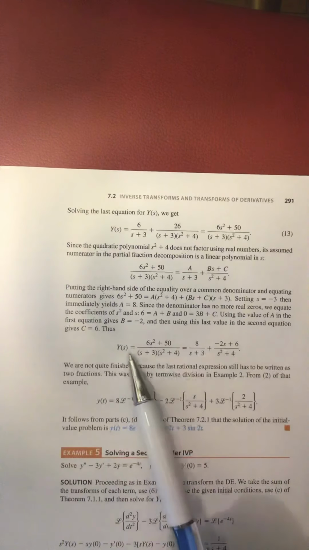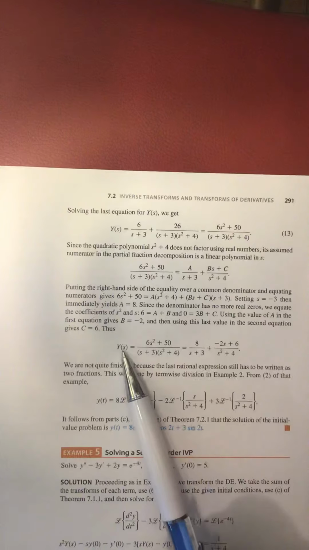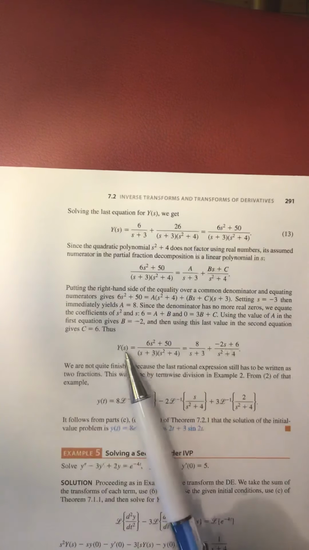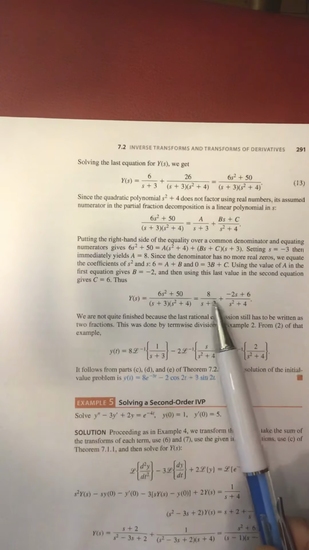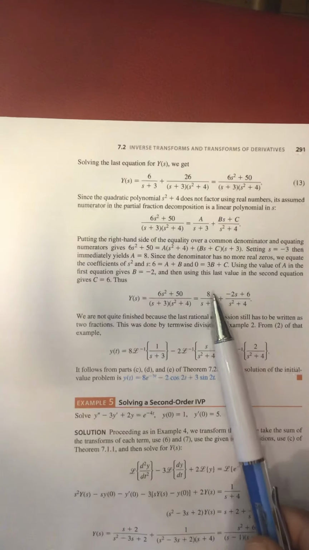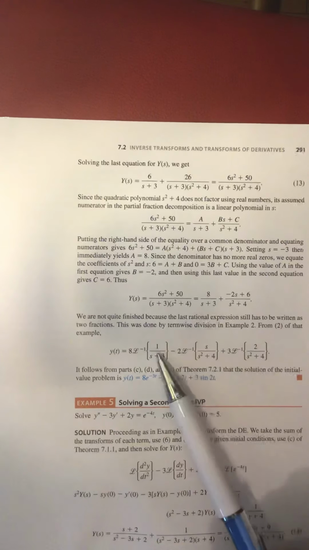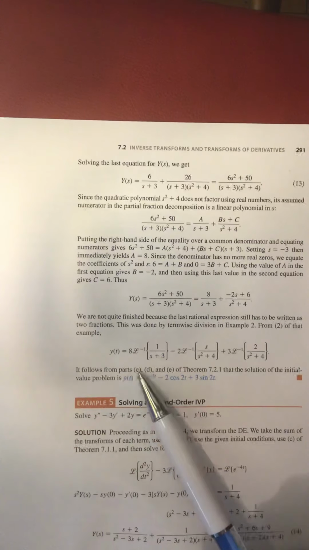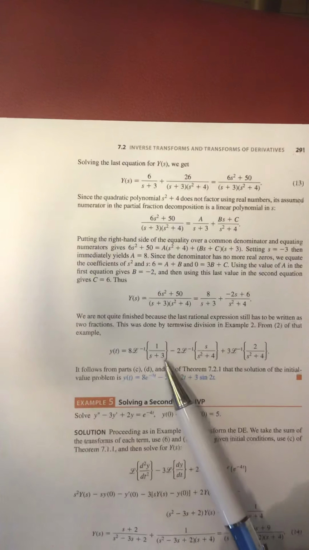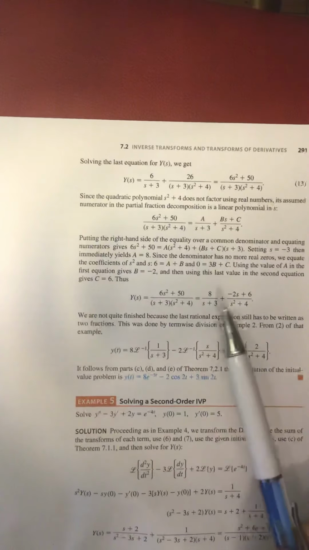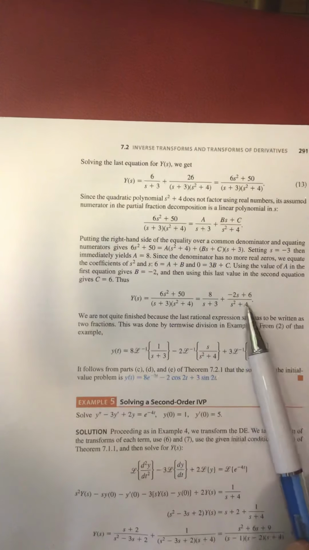So now, for y of s, we need to do an inverse Laplace. So the inverse Laplace of y of s is y of t. And we have 8 over s plus 3. Well, 1 over s plus 3, there's a rule. That's an exponential. So this is going to be 8e to the minus 3t. Look at the inverse Laplace rule. Then minus 2s over s squared plus 4.